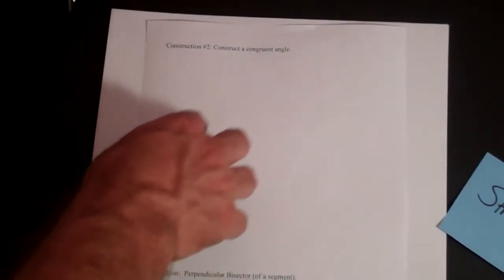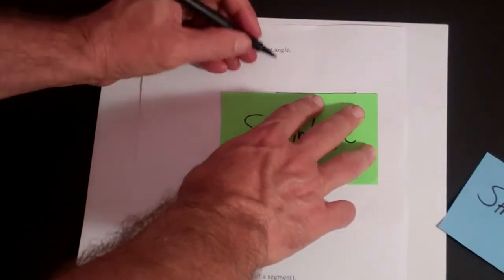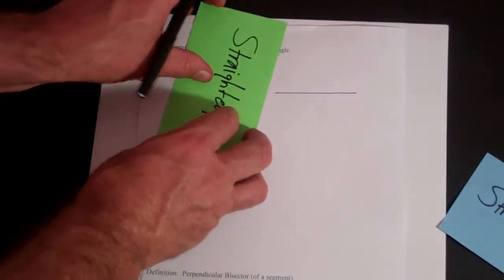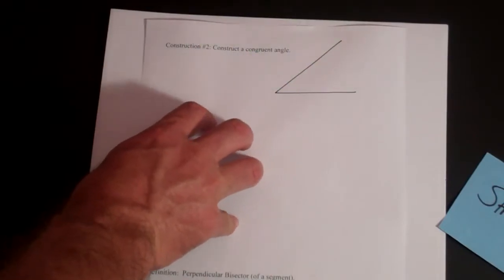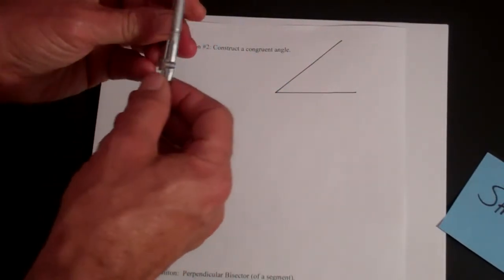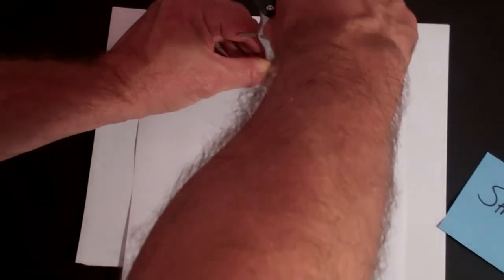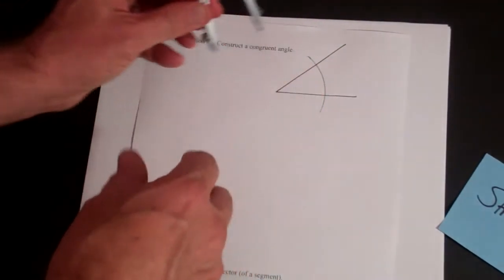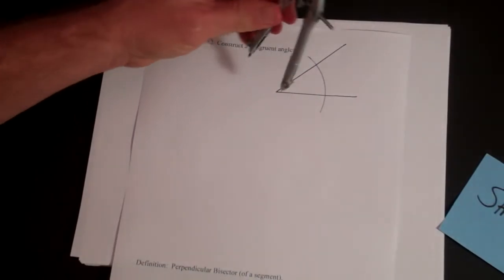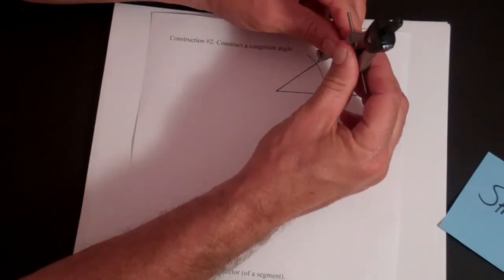Okay, let's go back. So here on the second one, you were given an angle, and the original angle should have looked something like this. So the steps that you would go through: first, draw a single arc of any distance. And then draw a second arc, measuring the distance. I think of this as the distance across the angle.